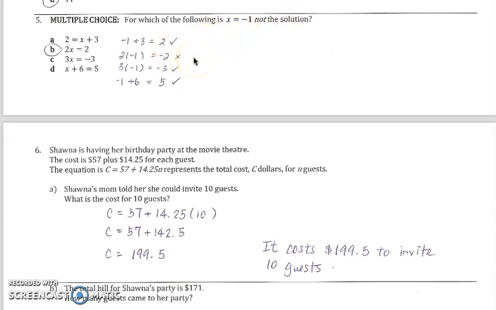If you don't trust this answer to be the correct answer, you can continue to substitute x into the next two equations. So 3 times x, 3 times negative 1 is negative 3, which is the right side. So this is not what we're looking for.